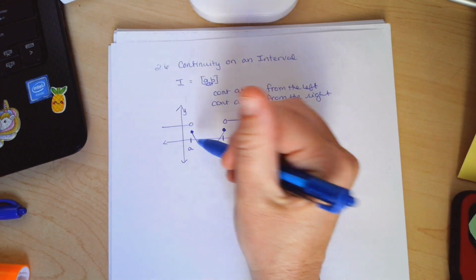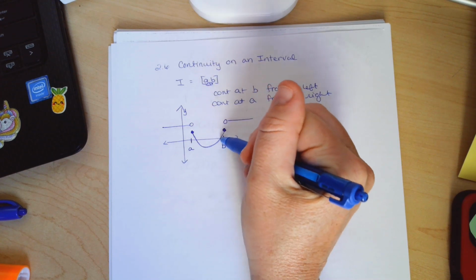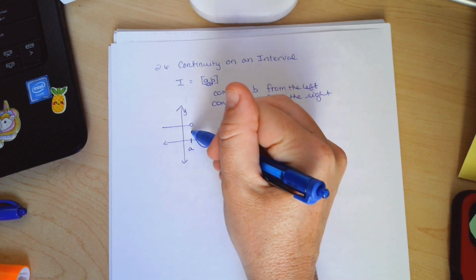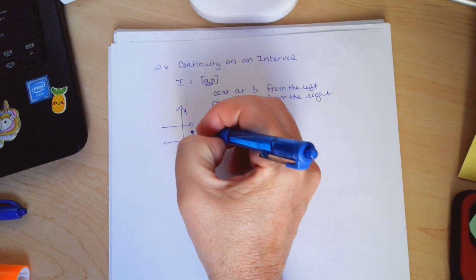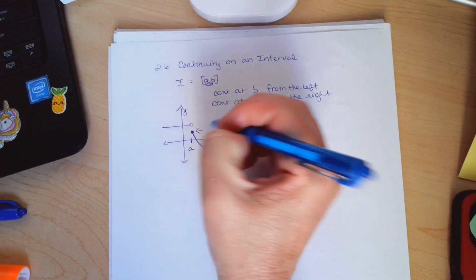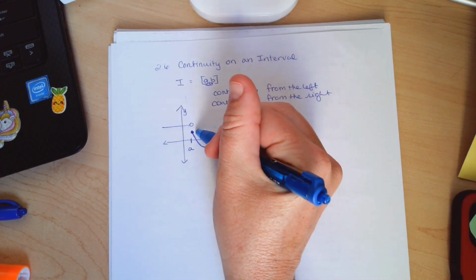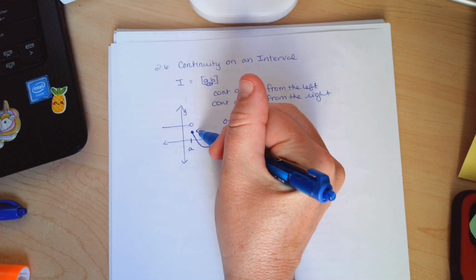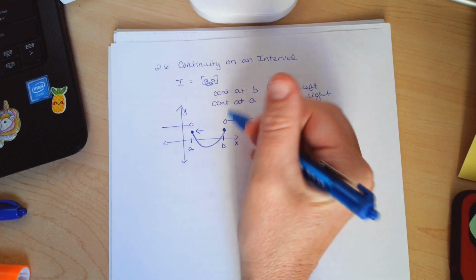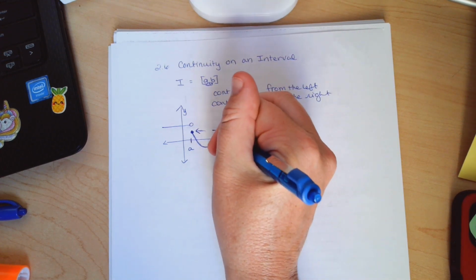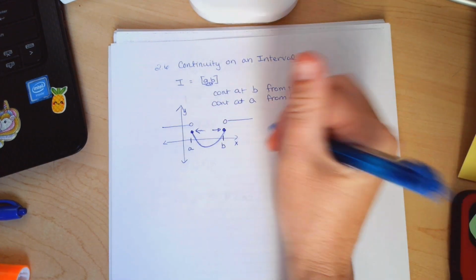And clearly we're continuous everywhere between A and B, right? And we're continuous at A from the right. As I travel to A from the right-hand side, it's continuous. And I'm continuous at B from the left.